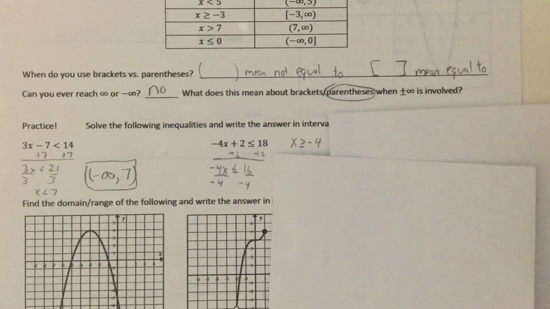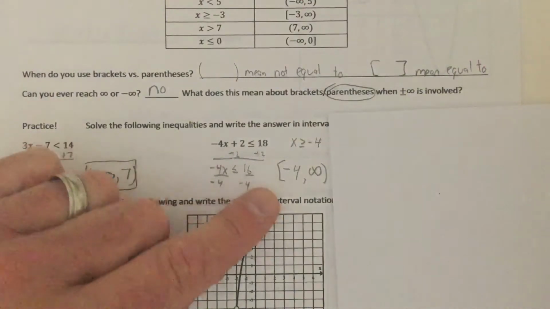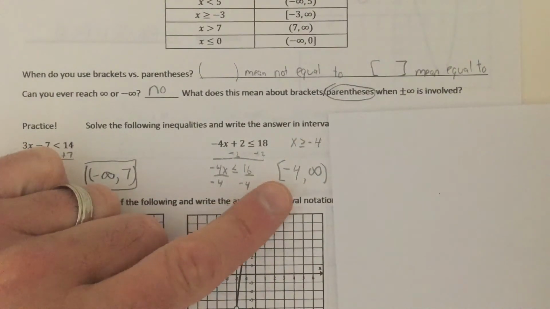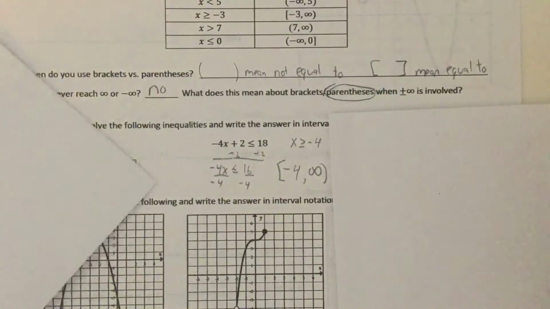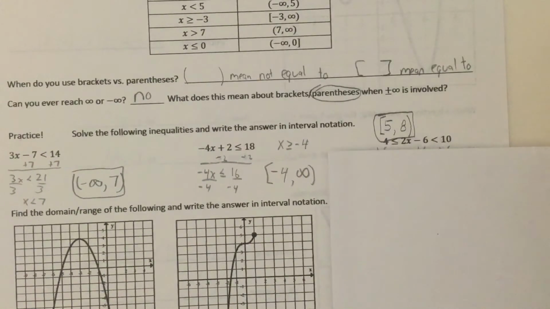All right, and then from there, if I write that as interval notation, it's saying x is greater than or equal to negative 4. So negative 4 is the smallest it can be, and it can go any number larger than that, so it'd go up to infinity. So I have a bracket because it can be equal to negative 4, and then it can go all the way up to infinity. And then our last one, this is a compound inequality.